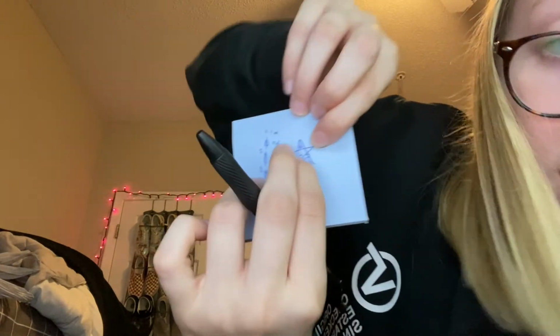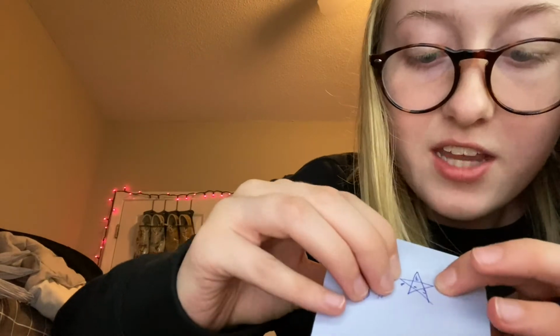This line segment here equals phi squared. And this line segment here equals phi cubed. It's crazy how many different things it's in. Anyways, I'll start the slideshow now.